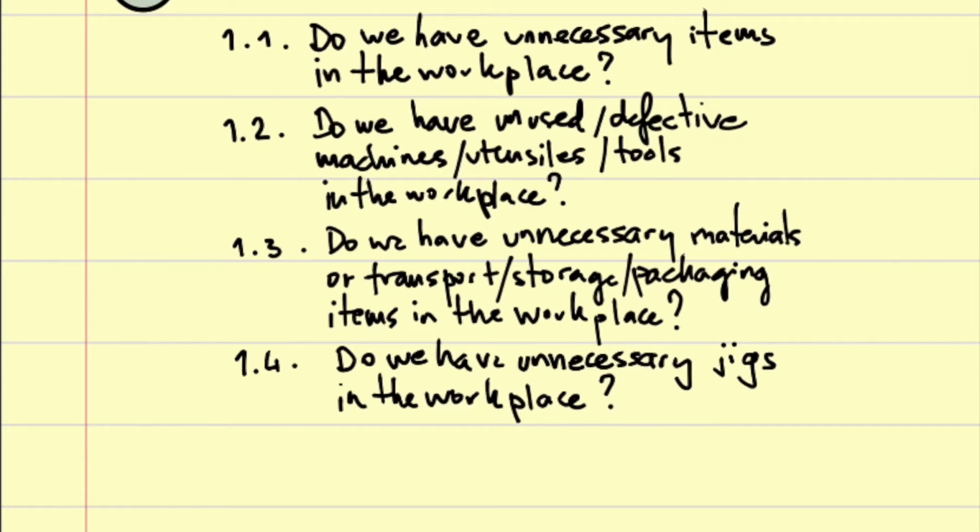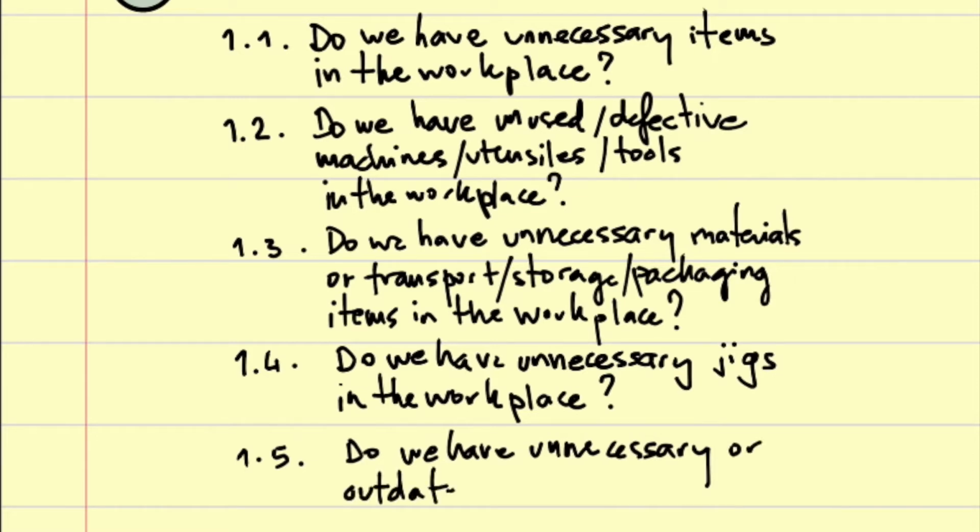And number 5: do we have unnecessary or outdated information in the workplace?